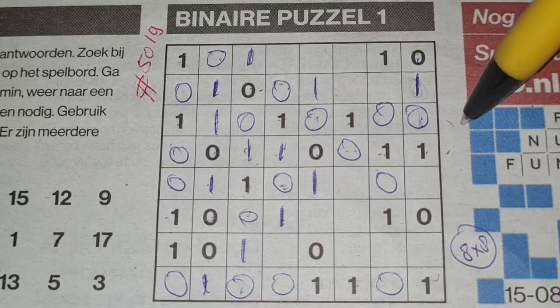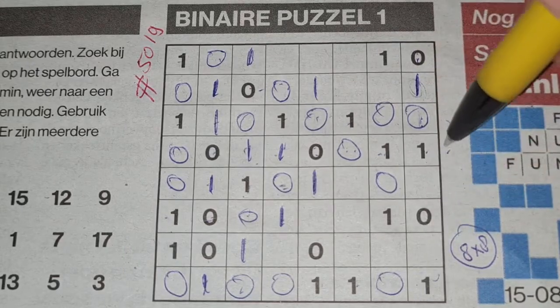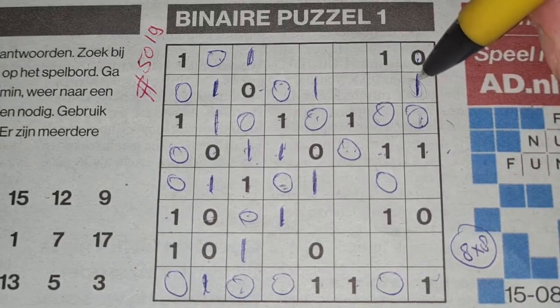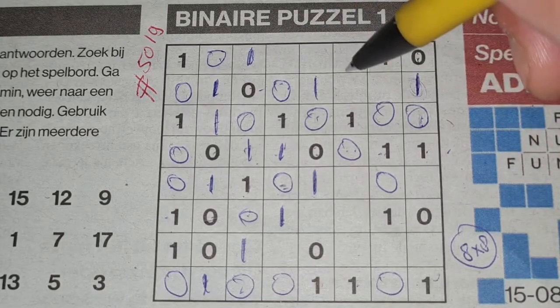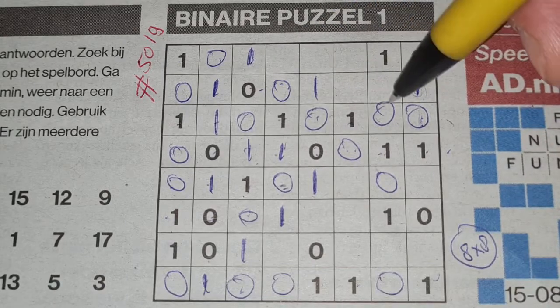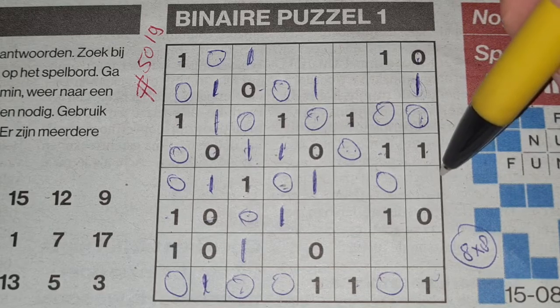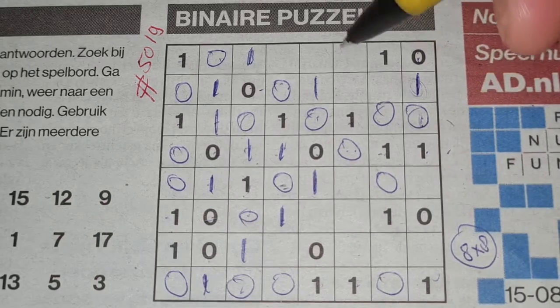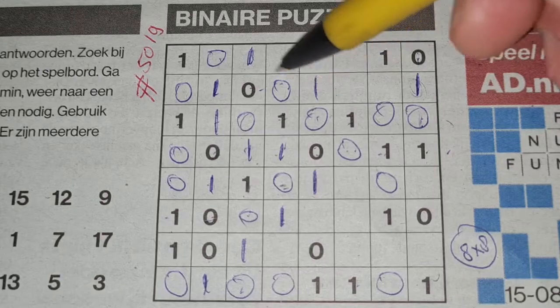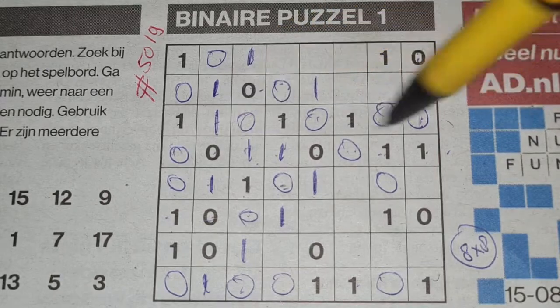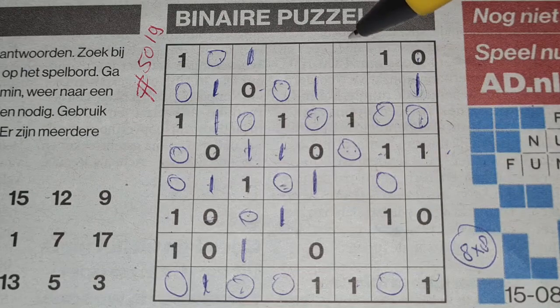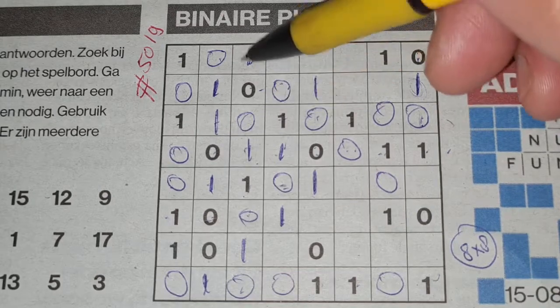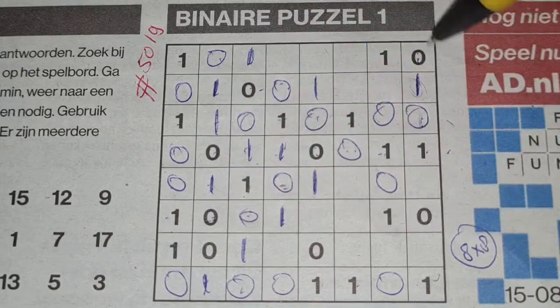1, 2, 3. I think we need to compare. Yeah, that's my conclusion. Alright. We have here 3 completed rows and 3 columns.